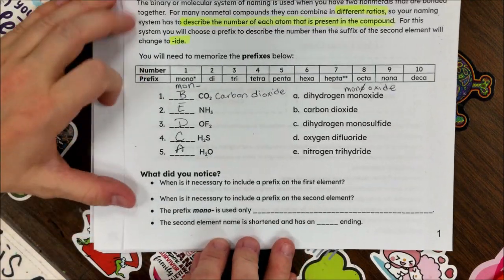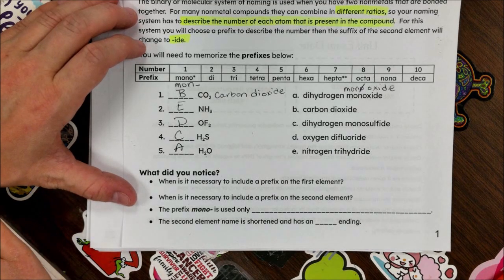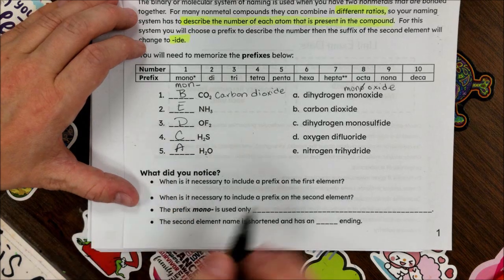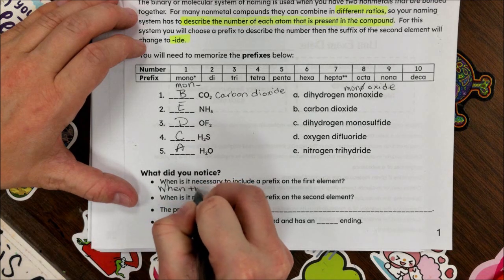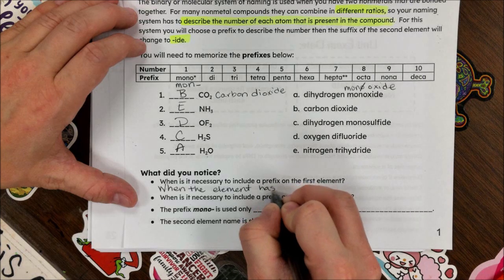Something that hopefully you guys noticed: it isn't necessary to include a prefix for the first element if there is only 1. We included a prefix anytime our first element had more than 1 atom.